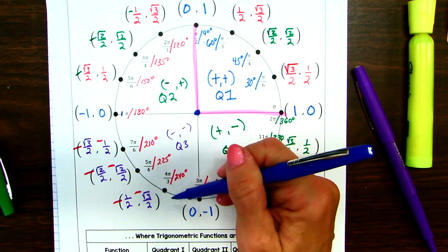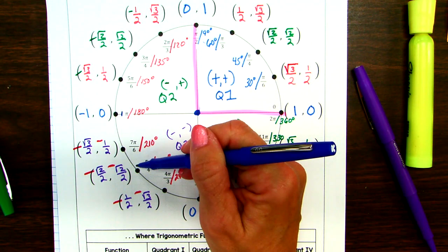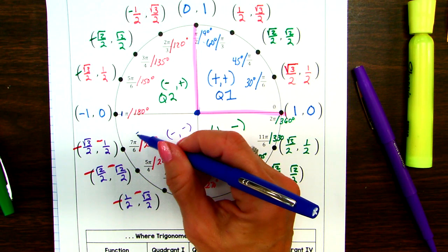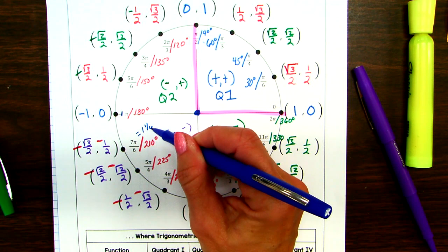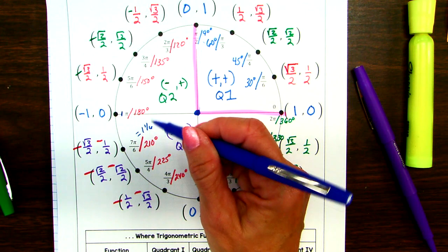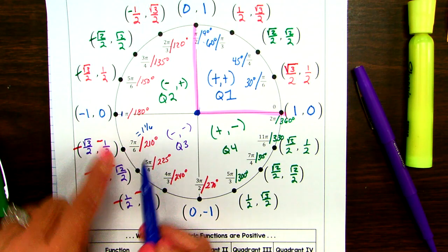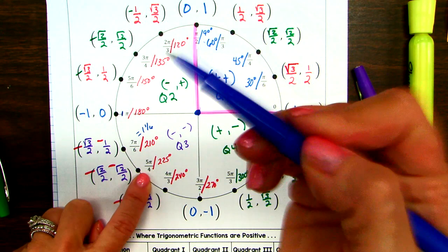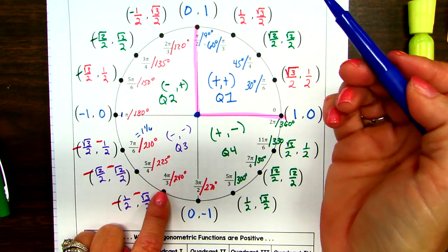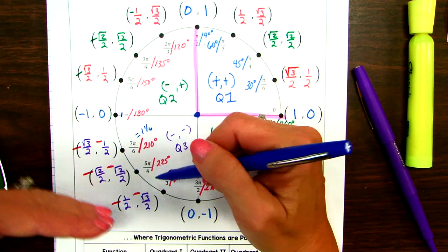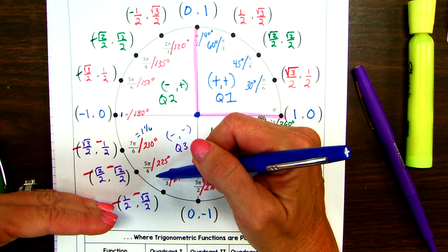Look at quadrant 3. These are improper fractions. So you could change 7 pi over 6 to 1 and 1/6, right? 6 goes into 7 one time, remainder of 1 over 6. So that's 1 pi plus a sixth. This is 1 pi plus some more, 1 pi plus some more, right? It makes sense that these are after pi, aka quadrant 3.